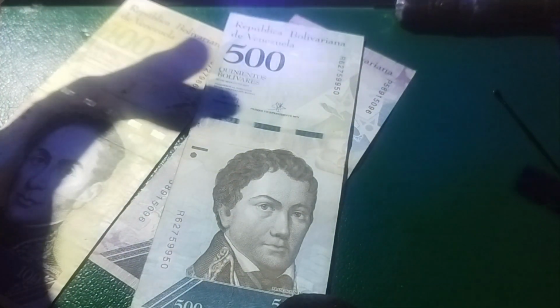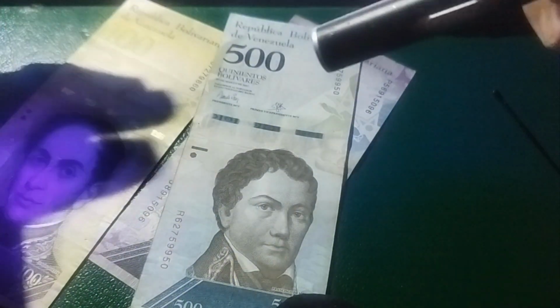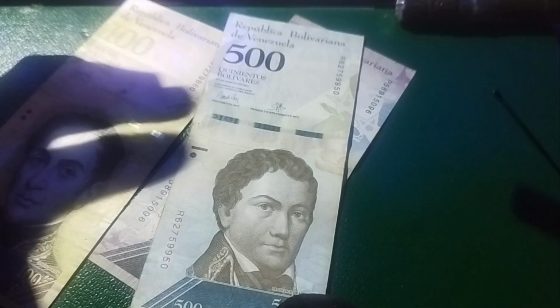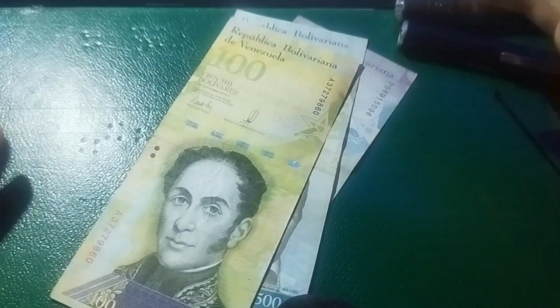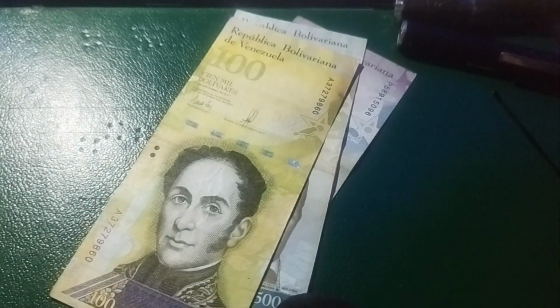This one is a bit trippy, and it has UV features as well. Just mostly features these small lines. And yeah, this is the Venezuelan Bolivares, and we are moving to our last currency.